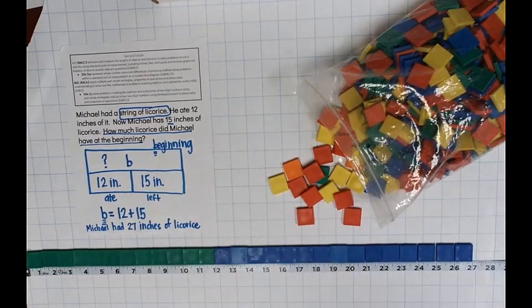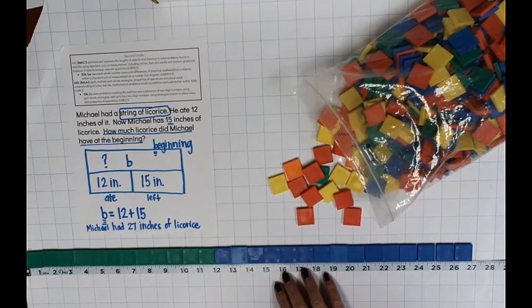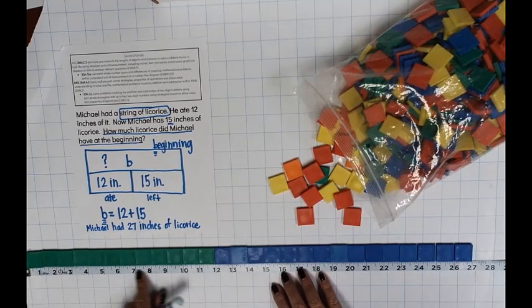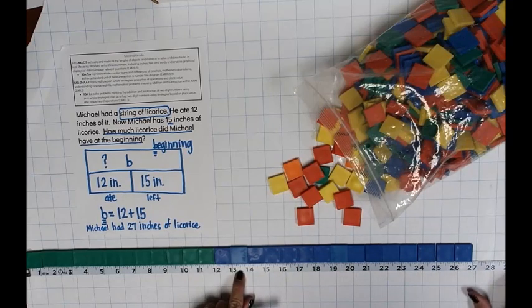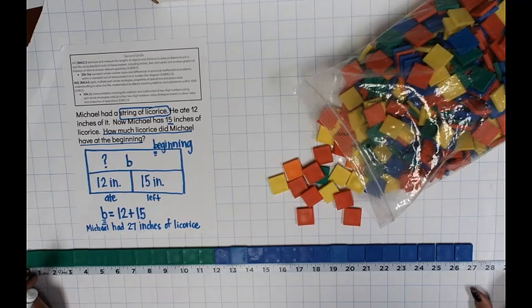Hopefully you'll be able to bring your tape measures and your color tiles out to help students see that we can not only use this to measure in inches, but we can also show them that it represents a number line that the students can use to help them solve their equations.